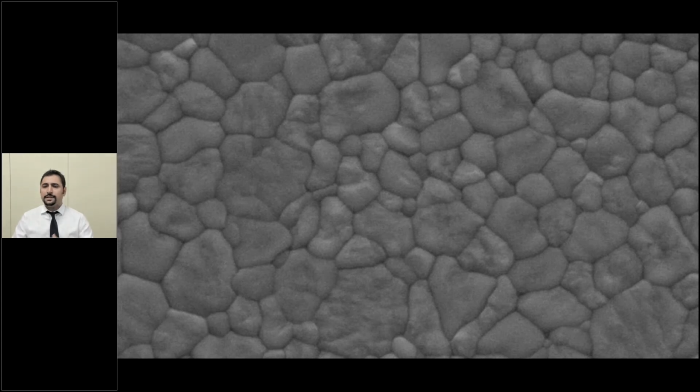Now, we talked about tetragonal and cubic phase. And we always hear about the self-healing properties of zirconia. Let's see how that translates into how these zirconias behave. So this is an SEM image of zirconia.